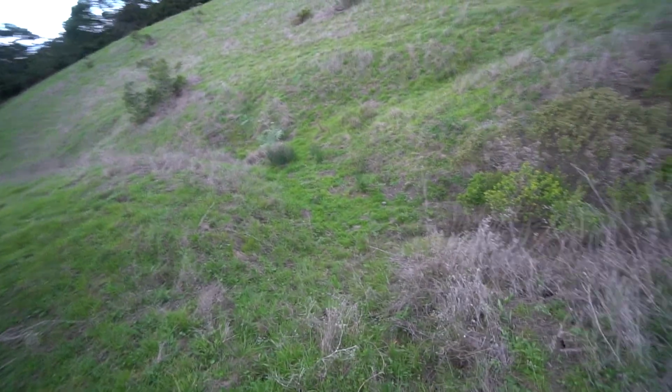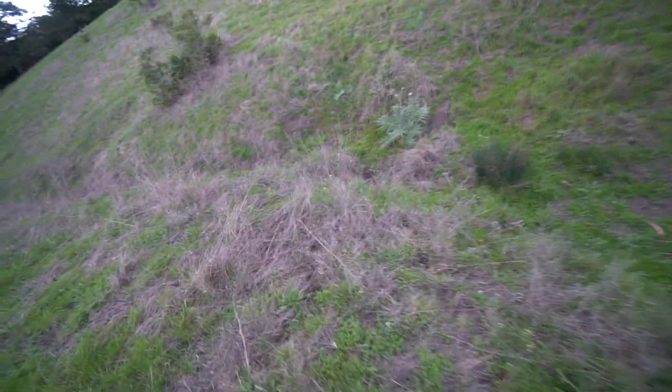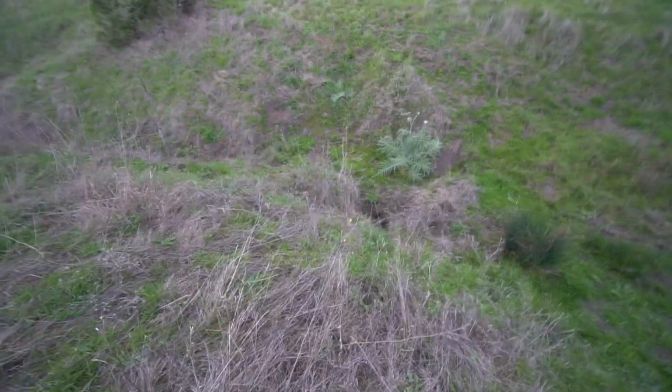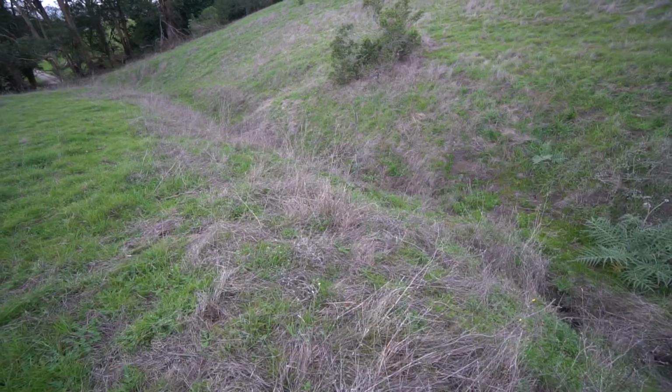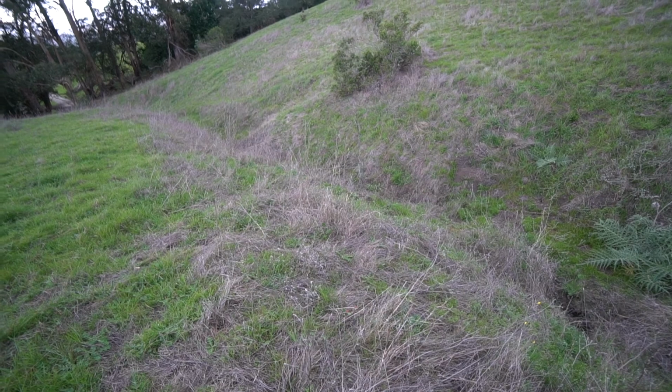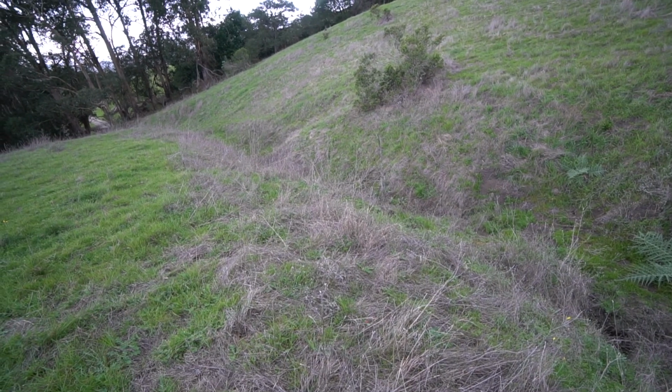So it's possible that this is some form of mass wasting as well. But from this point onward, we do have a very well-defined deep channel, and it continues down the slope. So we will go and explore it and see where the water begins in this channel to turn it into a flowing river.